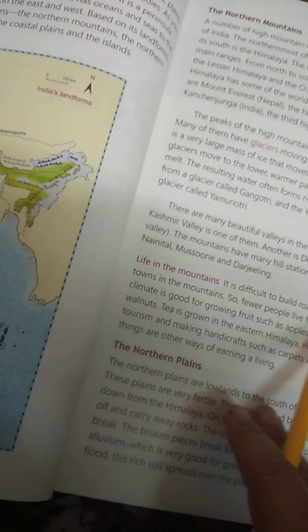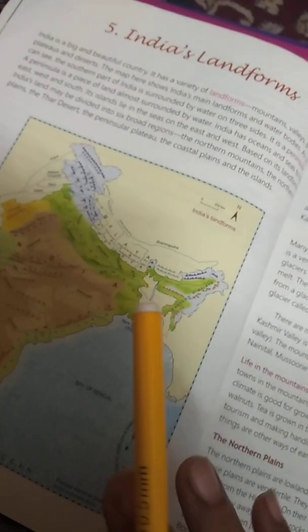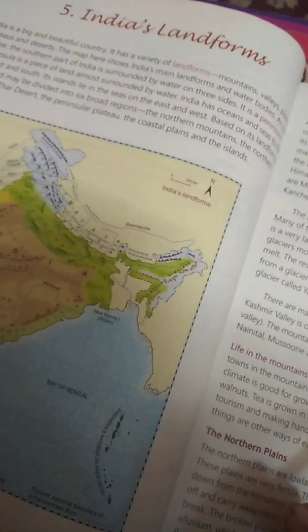It is difficult to build roads because of the ups and downs, the hilly and mainly rocky area, so it is not possible to build a proper road. Next are railways and towns in the mountains. Few people live here, mainly because the environment is not very suitable in this area.